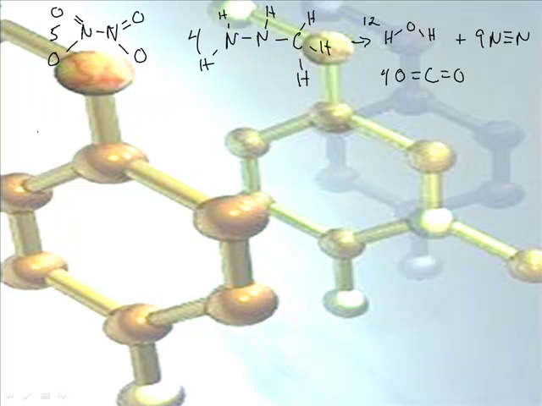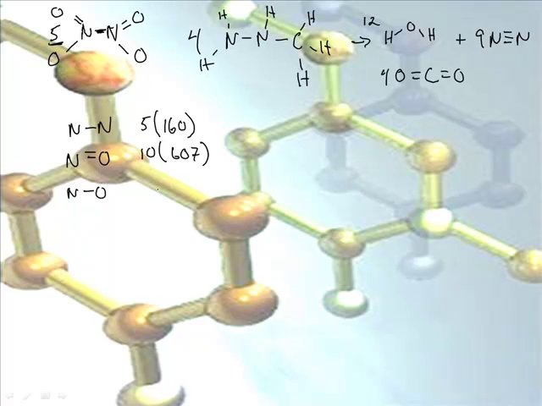All right, I've got N bonds, and I have 5 of them. Single N bonds, 160 each. That's this bond here. Now I've got N double bond O. I've got 5 molecules of this, but 2 per molecule, so I've got 10 of them. And how much is that? 607. And then I've got the N single bond O, and I will also have 10 of those. 201. Now, that's the first molecule.